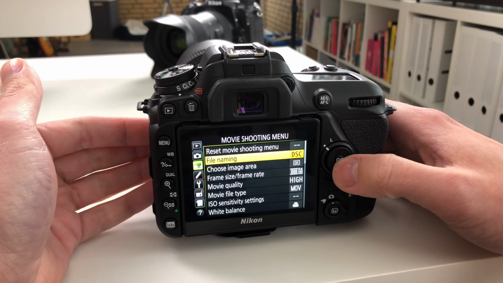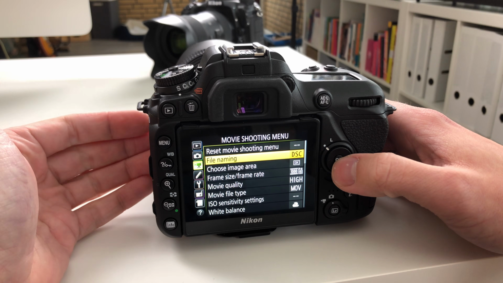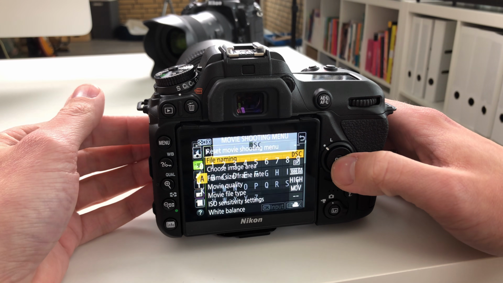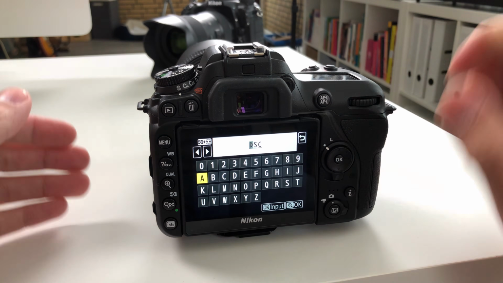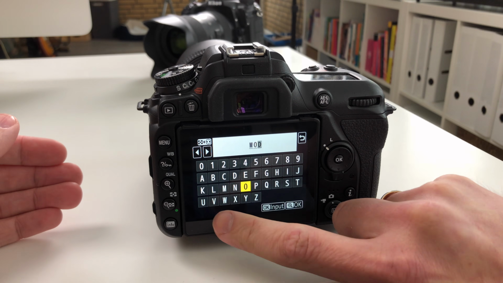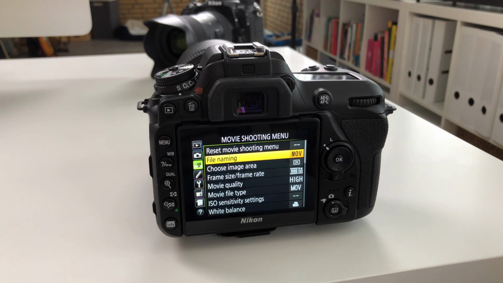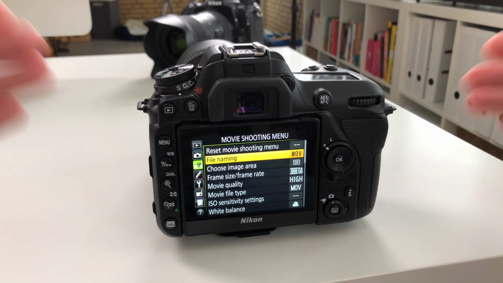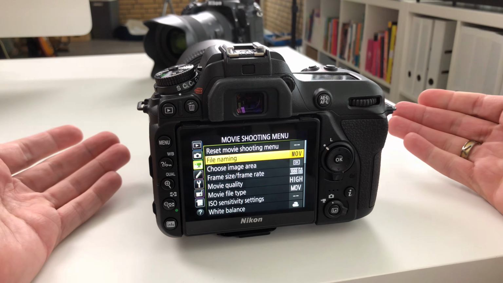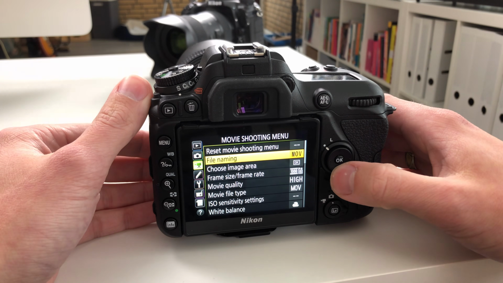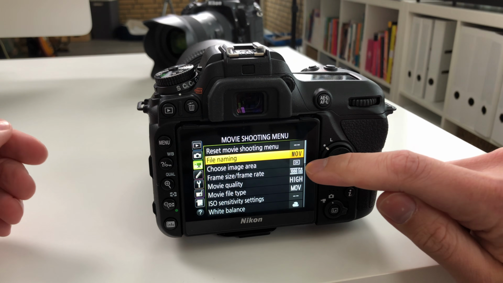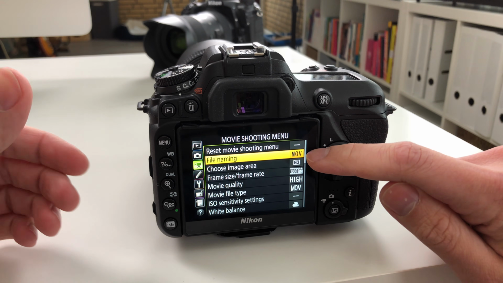The first thing you have here, it's an optional thing. You can choose the file naming. Its standard is DSC, but you can also say MOV so that you have a prefix in front of your file name showing you that this is a movie and not a photo. Perfect. So now I will not follow the menu order.